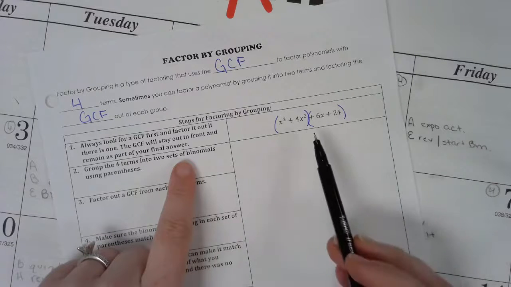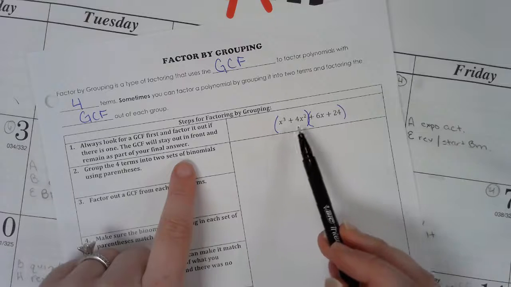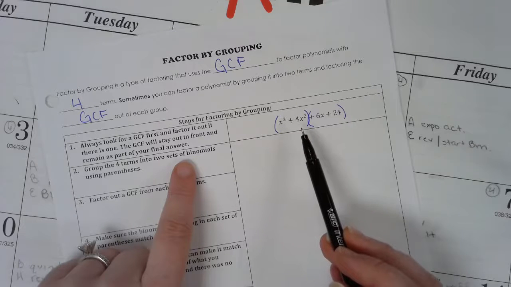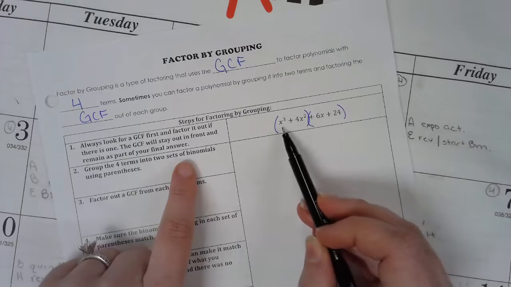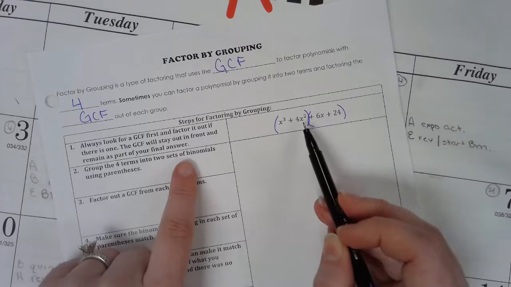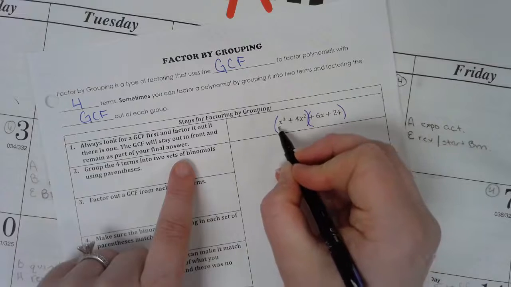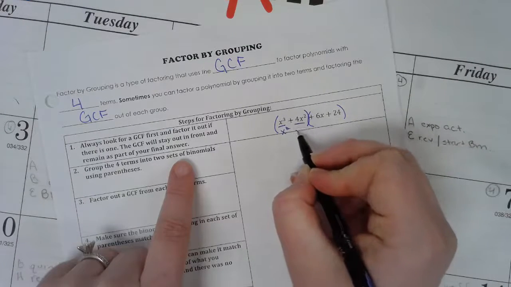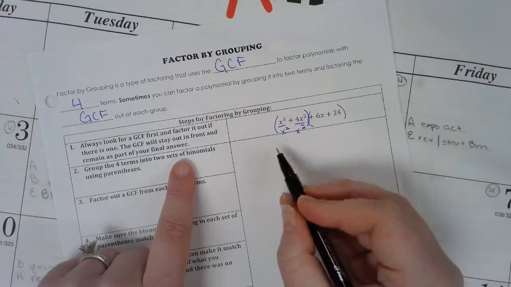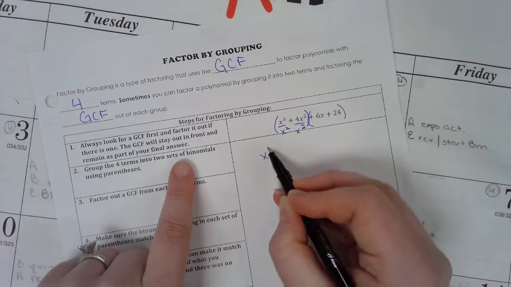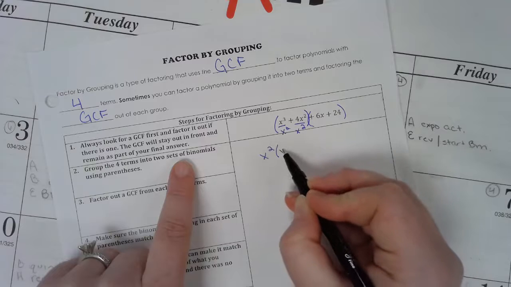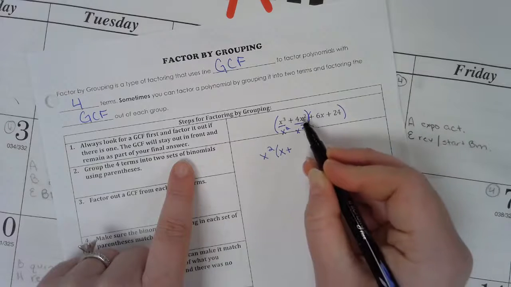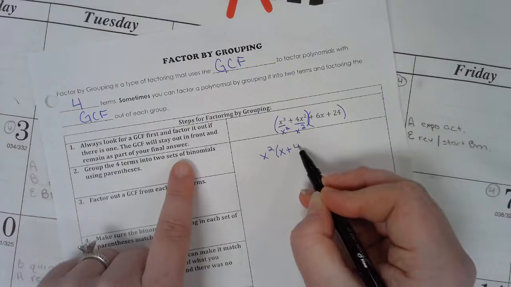From there, I'm only going to look at the first binomial, and I'm going to find the GCF in that binomial. The greatest common factor with these 2 is x squared. So I can take an x squared out of both, which then when I take an x squared out, x cubed divided by x squared leaves just an x, plus 4x squared divided by x squared just leaves a 4.